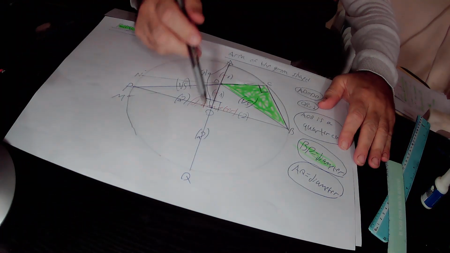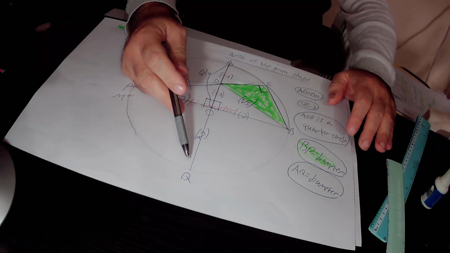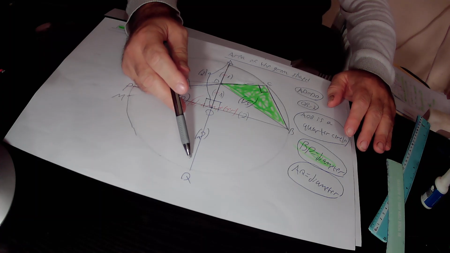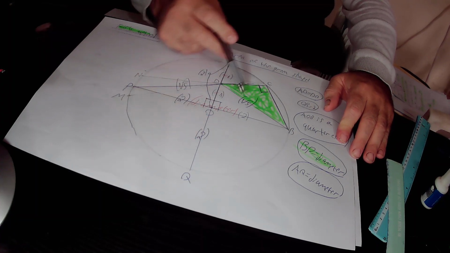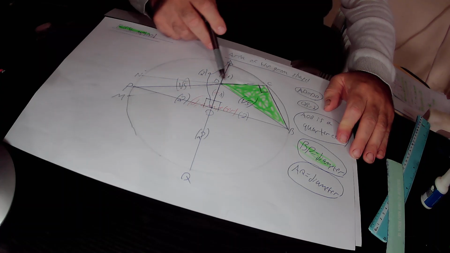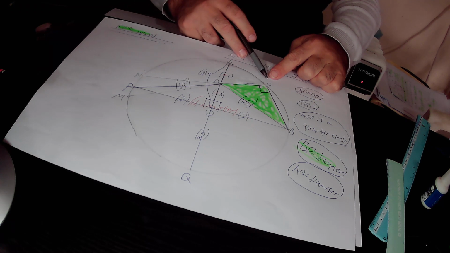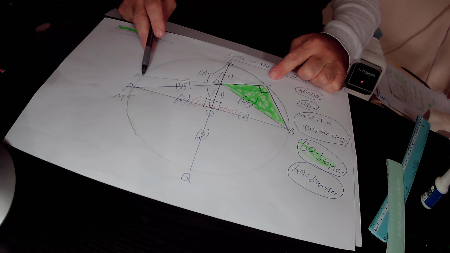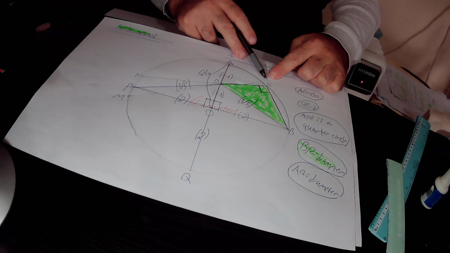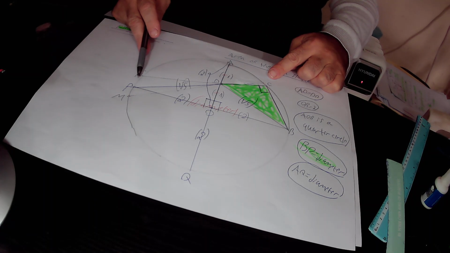this is chord AQ. Chord AQ is the longest chord in the circle because it is the diameter. Chord AQ intersects with this chord CP at point D. Why is CP a chord? Because we extended the side line CD by side line DP, and the result CP is a line that touches the circle at the two points C and P, therefore CP is a chord.